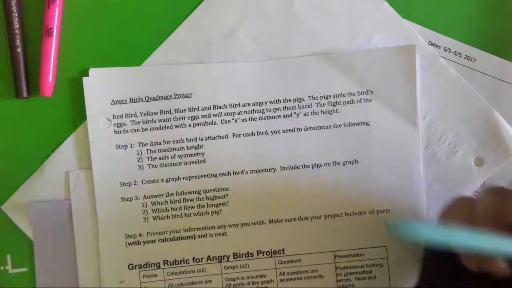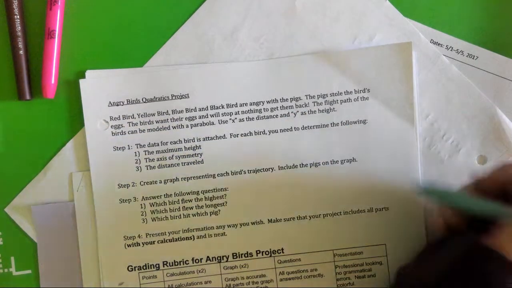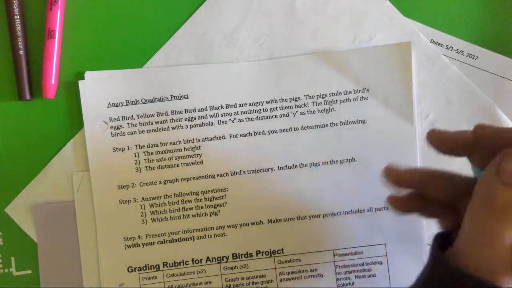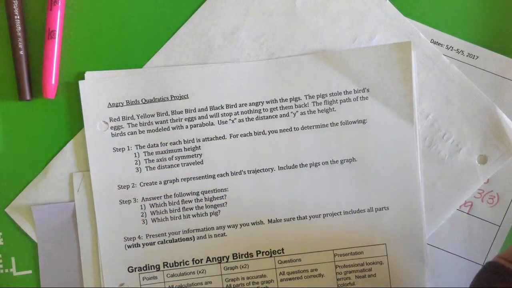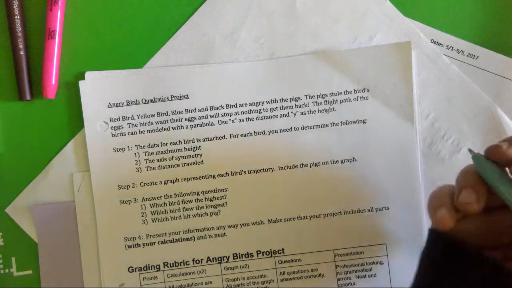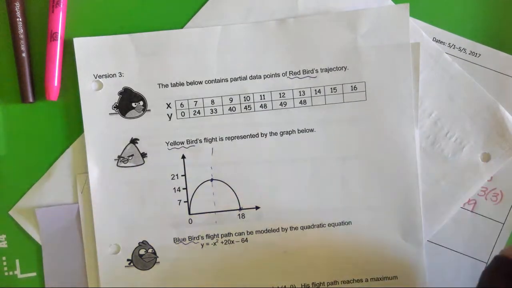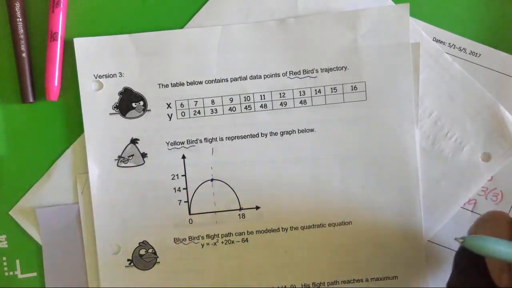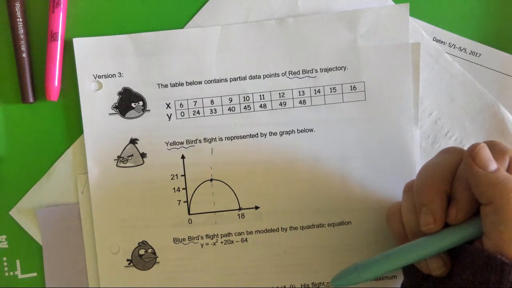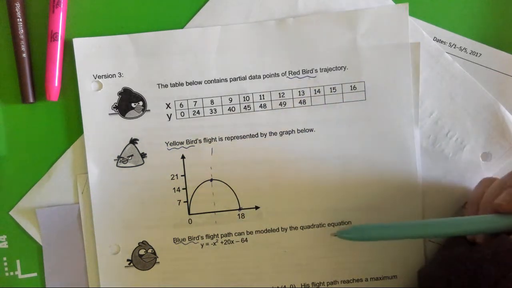Okay, so apparently Zach has to figure out how far they went. He can do that. Easy. He can graph each bird's trajectory, include the pigs on the graph. He could make one giant graph with everybody on it. He can make little separate graphs. I don't really care. This is Zach's thing. Okay, but Zach has to make a graph for the red and the blue. Zach could just copy the yellow's graph. It's already given to him. He doesn't have to, he already has that graph. It's not like he has to make anything. He only has to make it for the red and the blue.